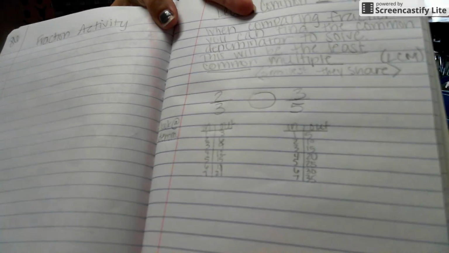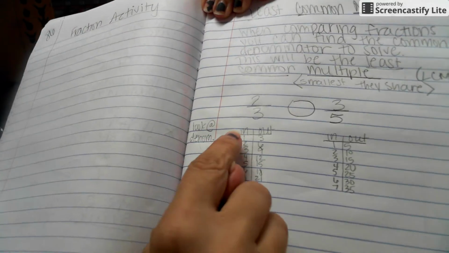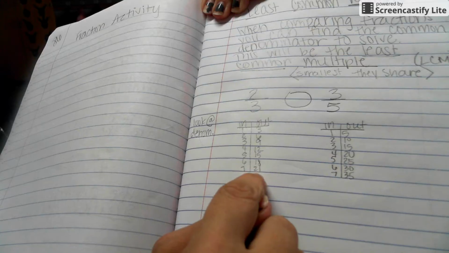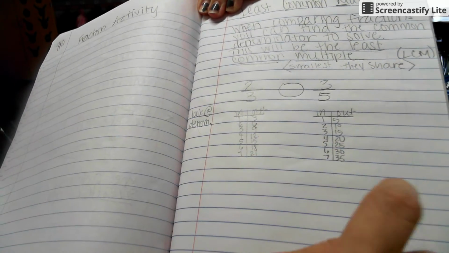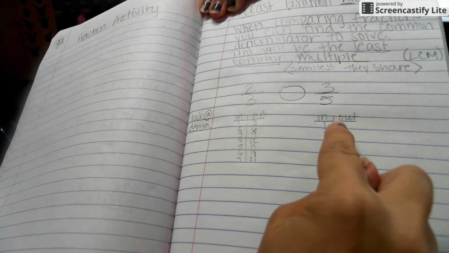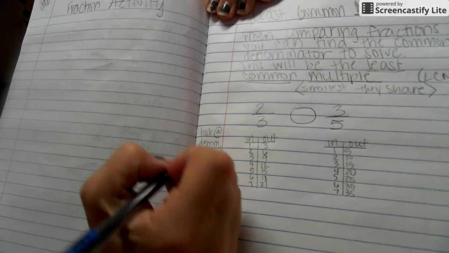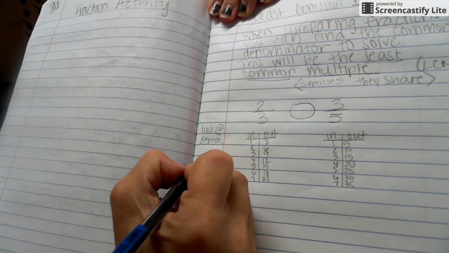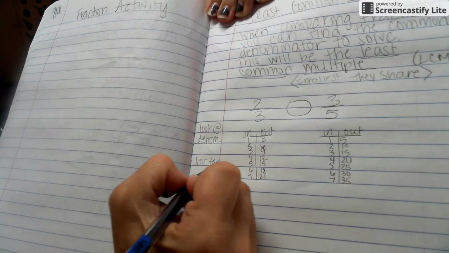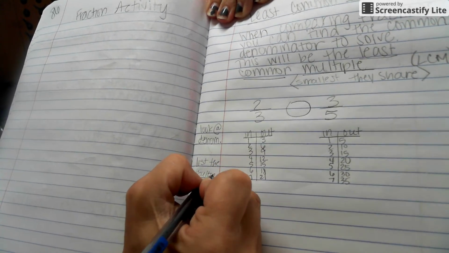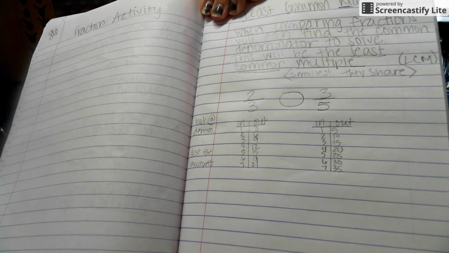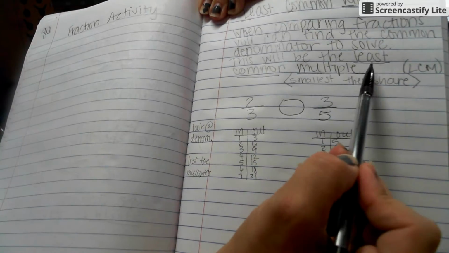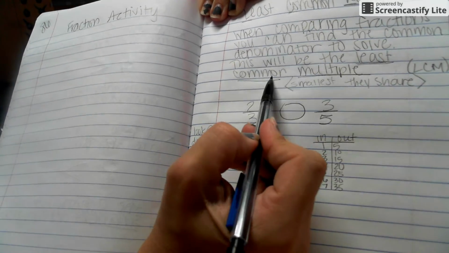All right, so here I've listed my multiples of 3. 3, 6, 9, 12, 15, 18, 21. If you went higher, that's fine. If you didn't go that high, that's fine too. For 5, I did 5, 10, 15, 20, 25, 30, 35. Now, once you look at your denominator, you're going to list the multiples. Now, once you do that, you are going to see which is the smallest one or the least common.